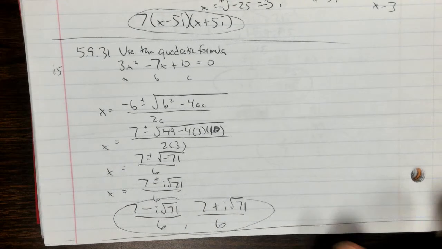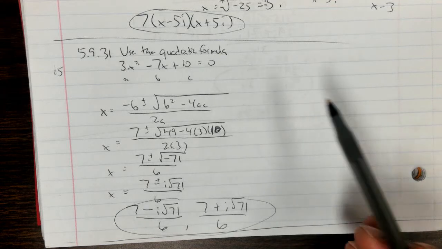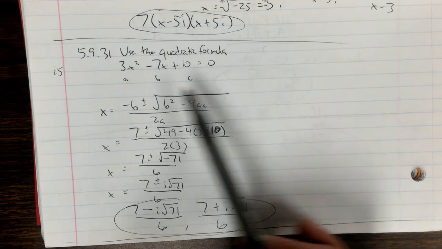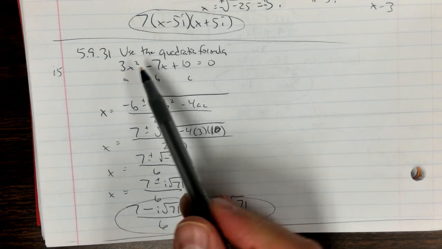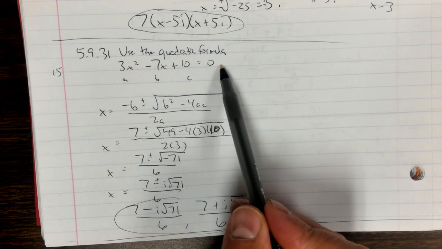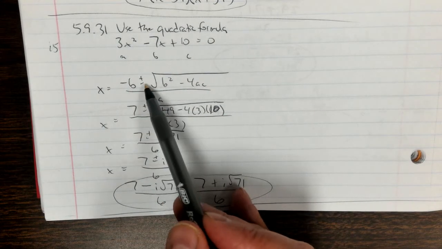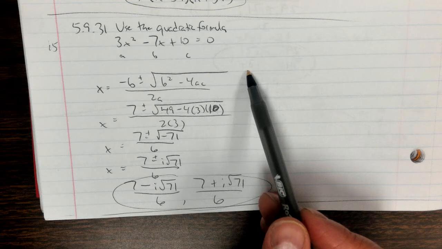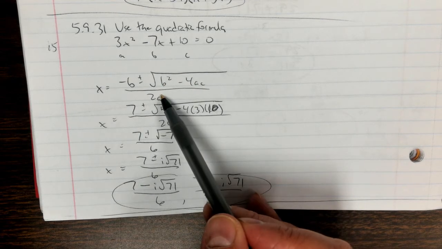Now on your next one, you want to use the quadratic formula, so they're kind of like circling around to something you've done before, except for there's one little weird thing. Okay, here we have 3x squared minus 7x plus 10 equals 0. Your quadratic formula is negative b plus or minus the long square root b squared minus 4ac all over 2a.